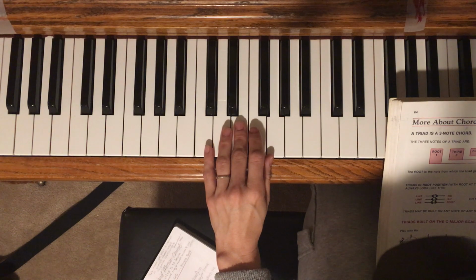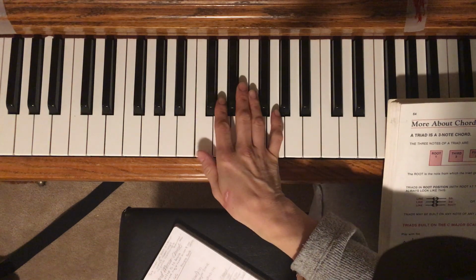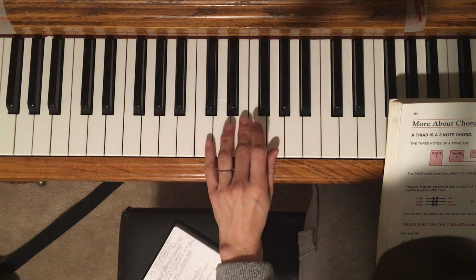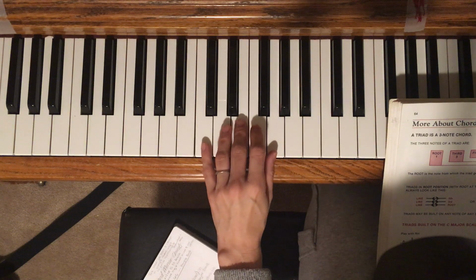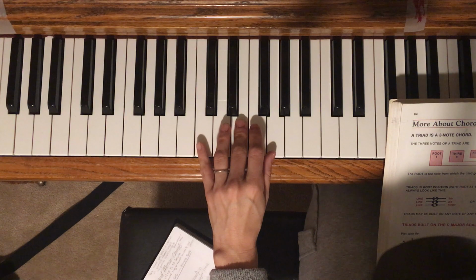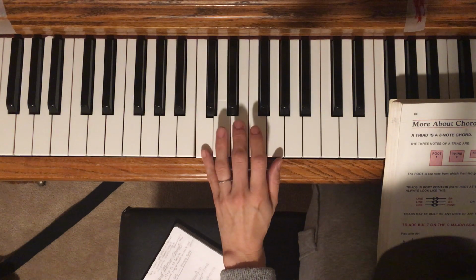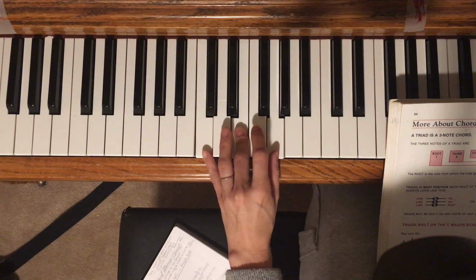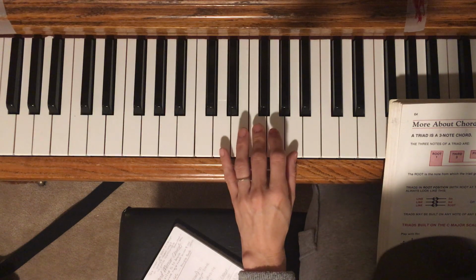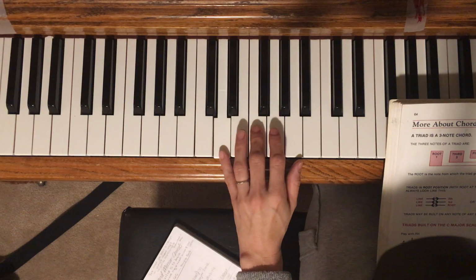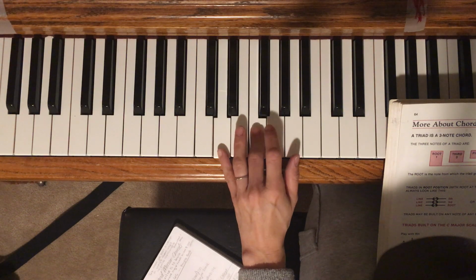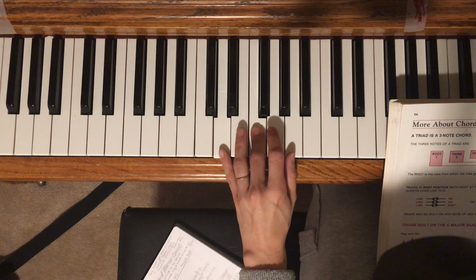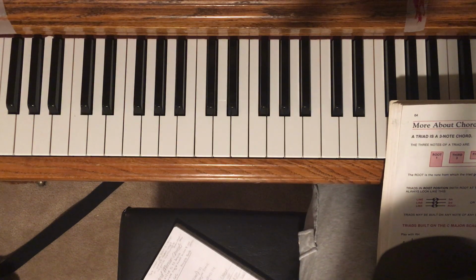So if I was using my right hand, I'd use my first finger, but now I'm using my fifth finger because I'm using my left hand. So the root note is C, and then you do a third interval, which would be E, and then a fifth interval, or a perfect fifth, which is G. You can do the same thing, of course, starting on D, do a third, which is F, and do a fifth, or perfect fifth, which is A. I know you guys already know that.